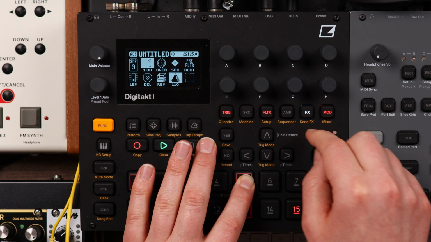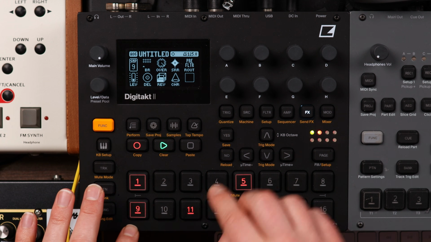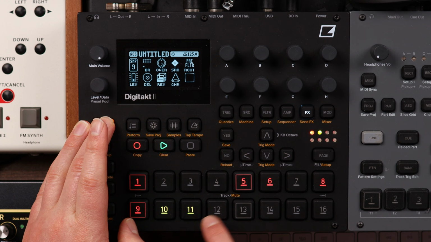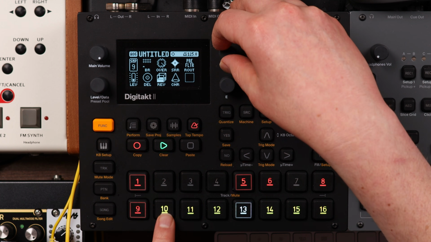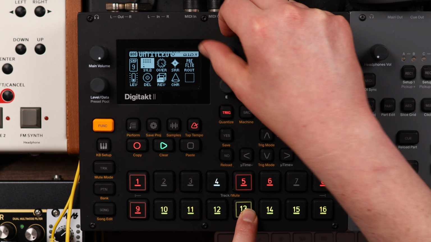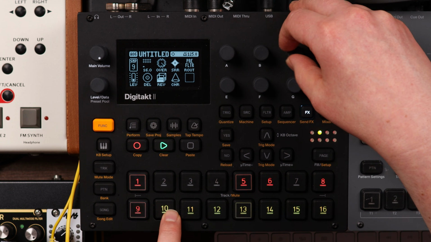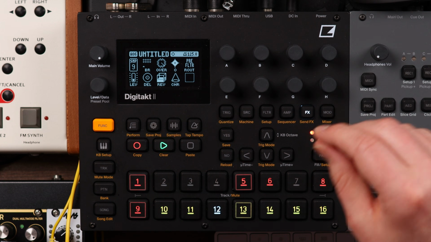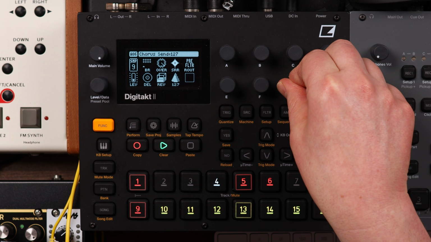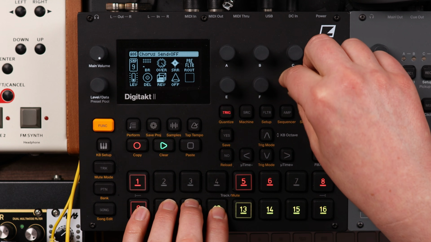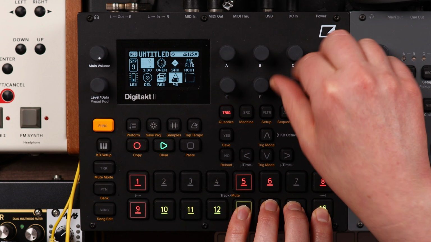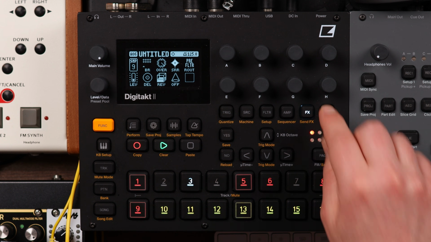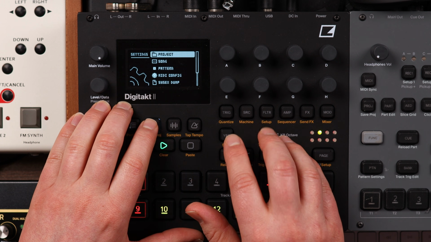That's cool. Let's go in now. And we can even trig lock some stuff in as well. Like this. Just doing it randomly there, didn't really like that. So this last bit here, let's just turn that chorus up. Let's save this as well.